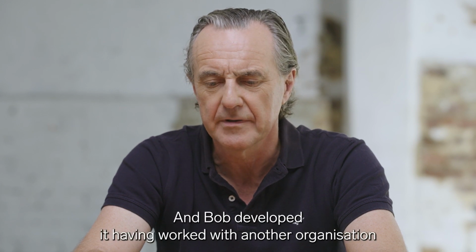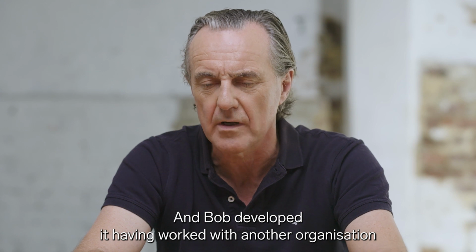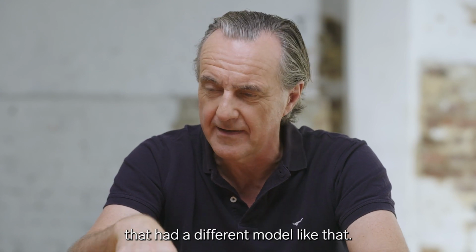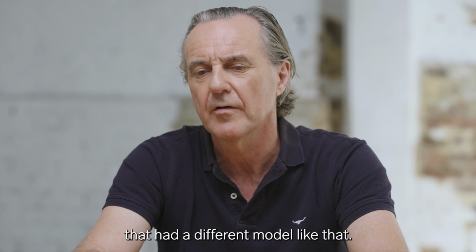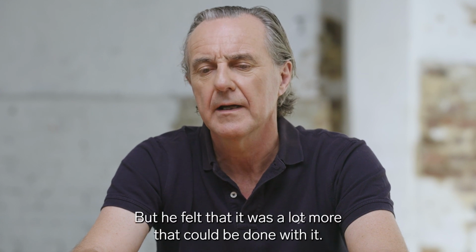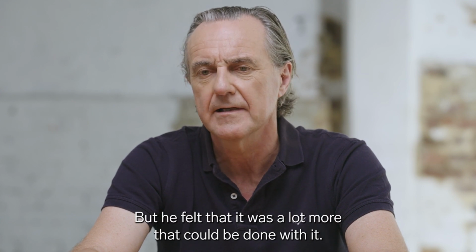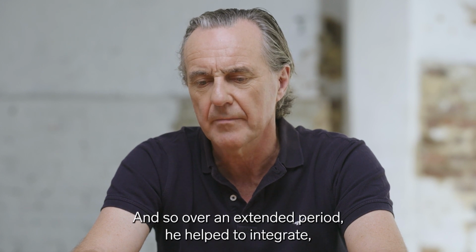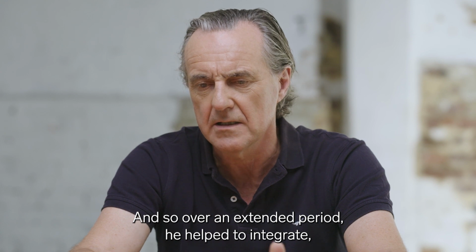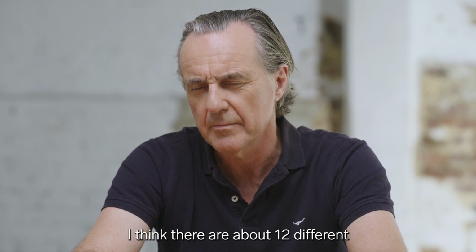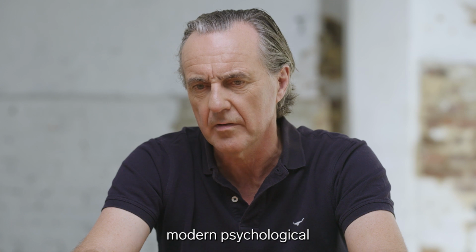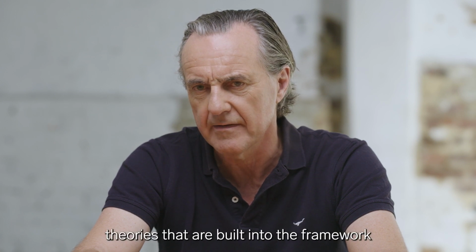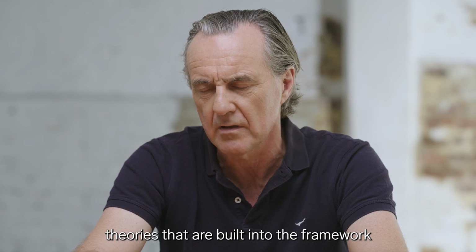Bob developed it having worked with another organization that had a different model like that, but he felt that there was a lot more that could be done with it. And so over an extended period, he helped to integrate, I think about 12 different modern psychological theories that are built into the framework.